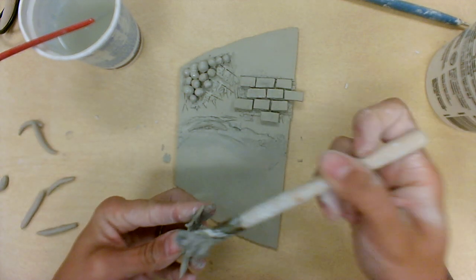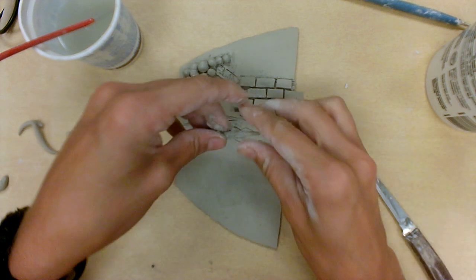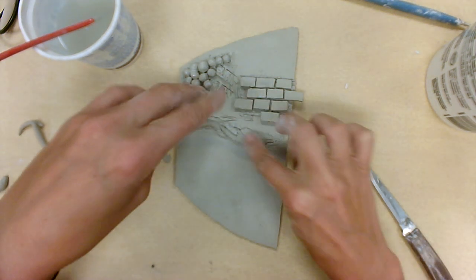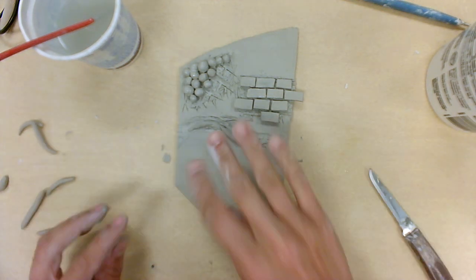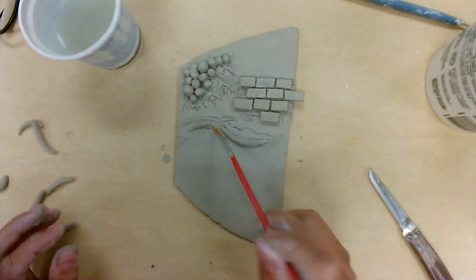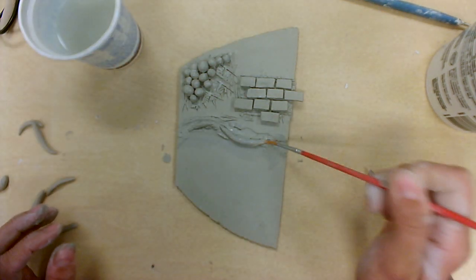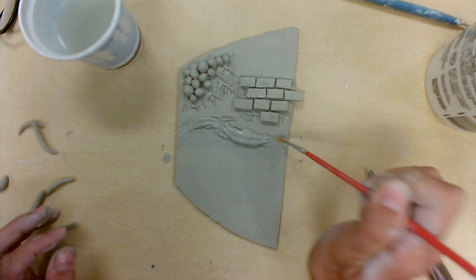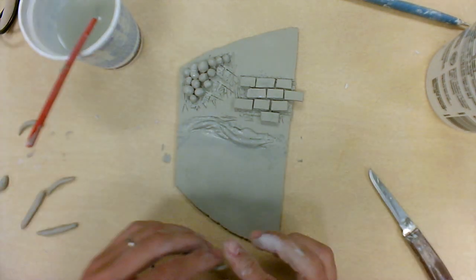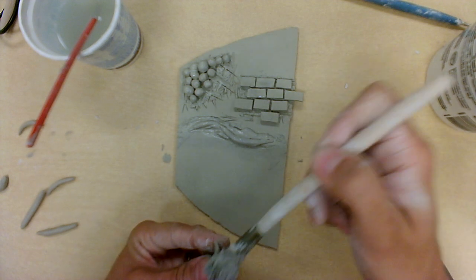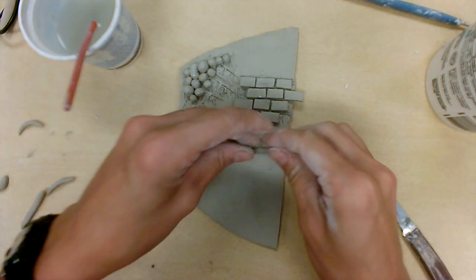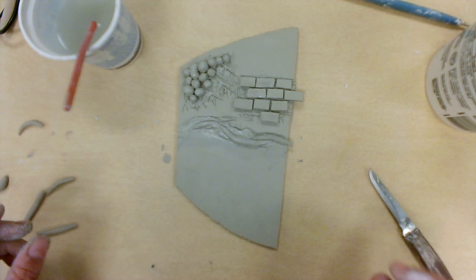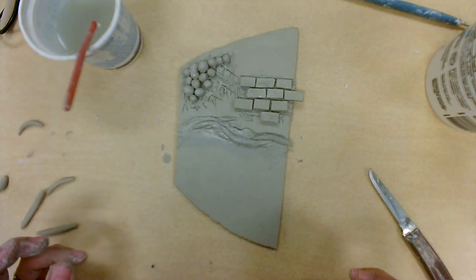As long as the texture is repetitive and it is being added and coming out of the base of your slab or your project, that's what makes it additive texture. It's three-dimensional, coming out of the clay, being added onto the clay, and it's repetitive. And there are some examples of additive texture.